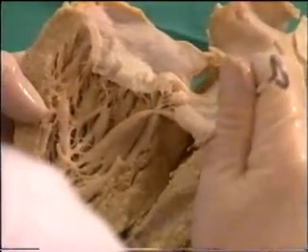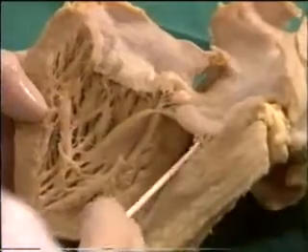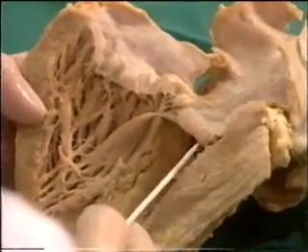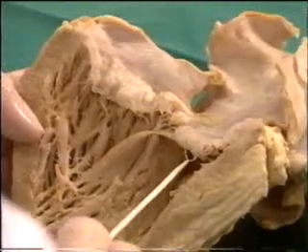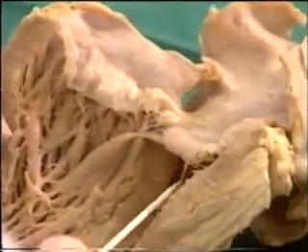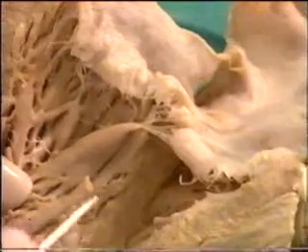However, the finding of spontaneously ruptured chordae without significant increase in symptoms or mitral regurgitation is not uncommon in mitral valve prolapse.